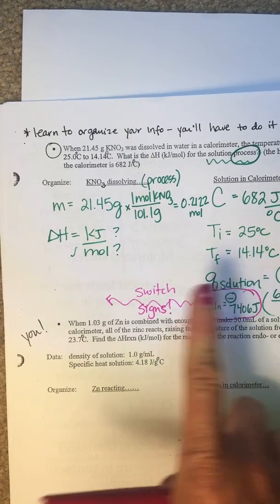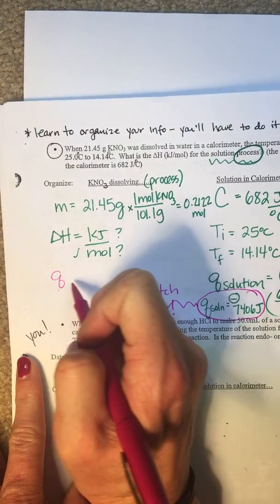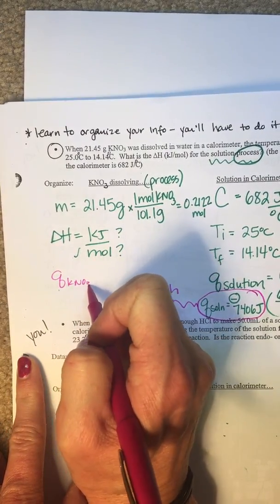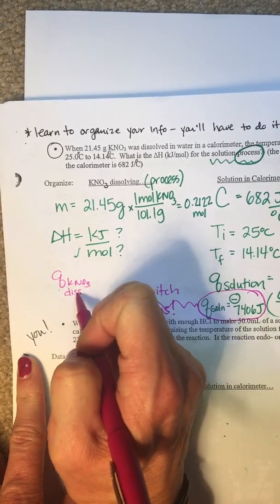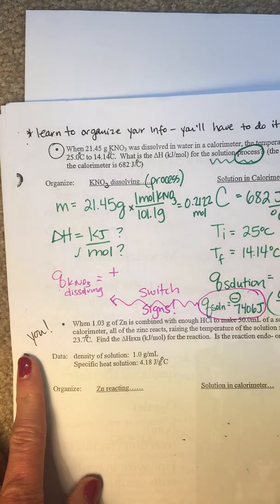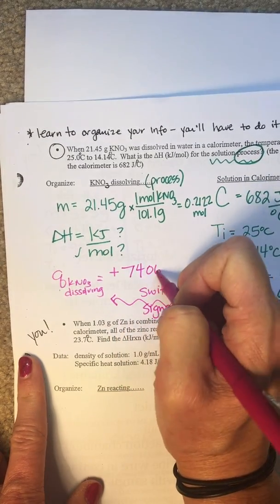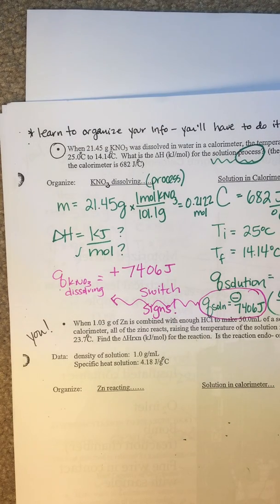Heat released equals heat absorbed. So our Q for our potassium nitrate dissolving, the solution process, is equal to a positive 7,406 joules. So we've got that all done there.